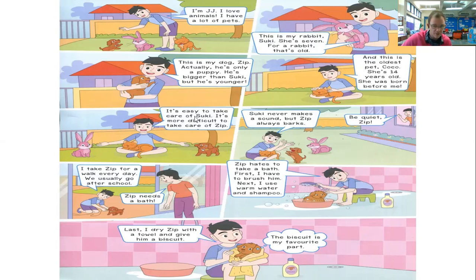It was easy to take care of Suki. It's more difficult to take care of Zip. Suki never makes a sound, but Zip always barks. Be quiet, Zip. I take Zip for a walk every day. We usually go after school.